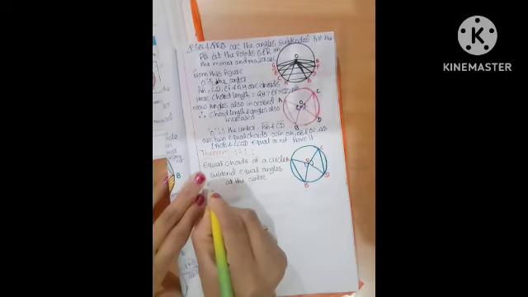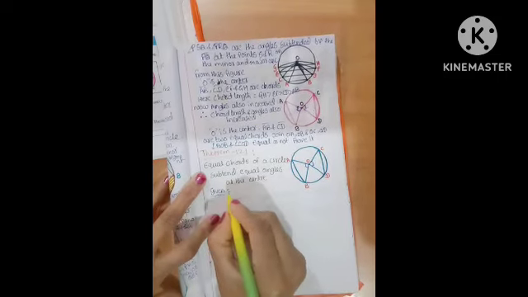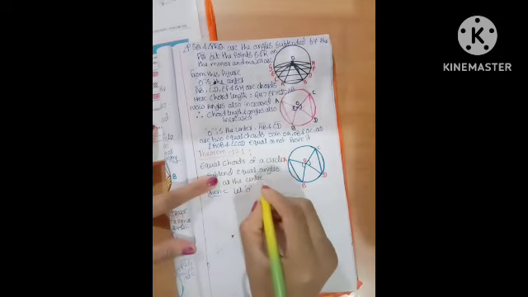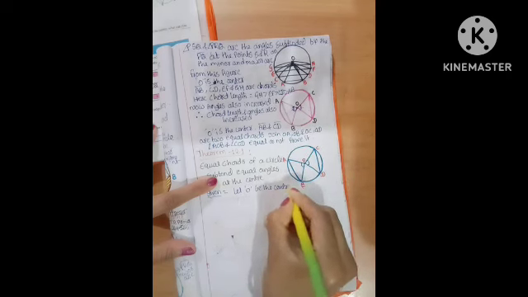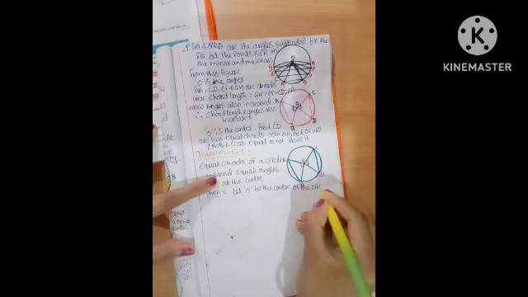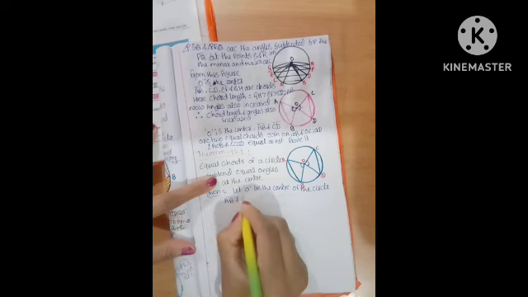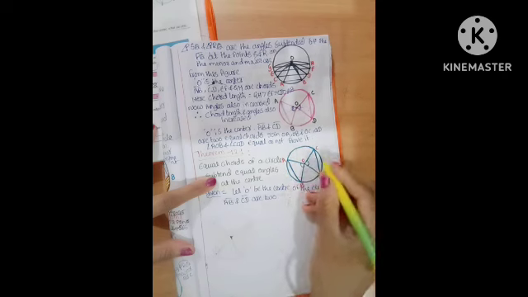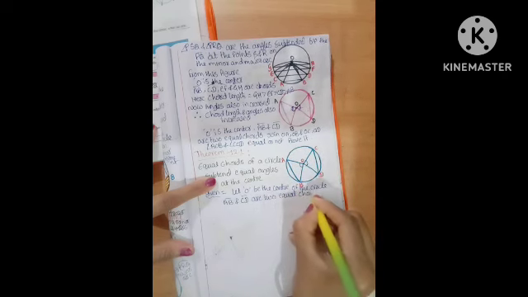First, the given. What is given from this figure? Let O be the center of the circle. Look at this notebook, Gagan Sai. Listen carefully and neatly. Next, AB and CD are two chords. These are two equal chords, already given.